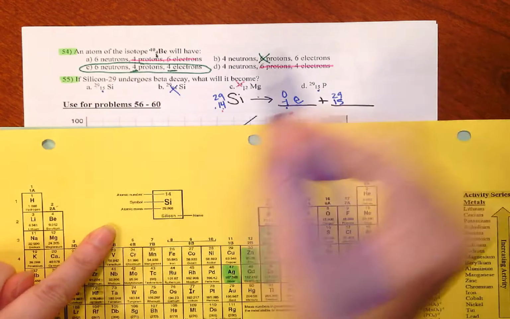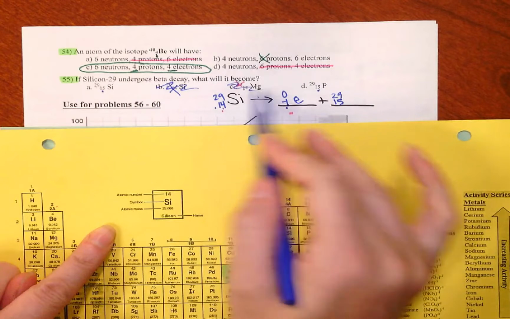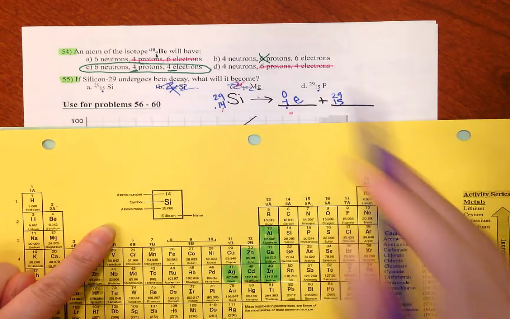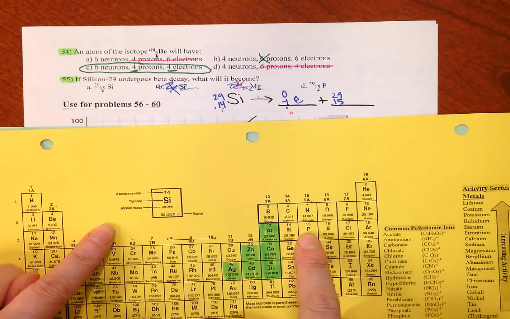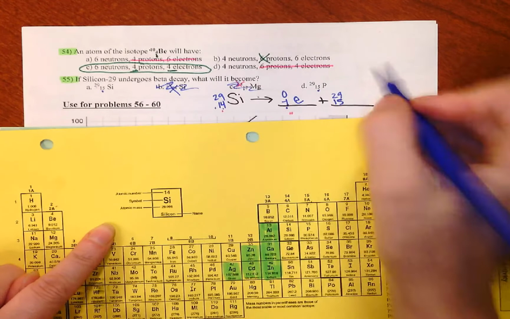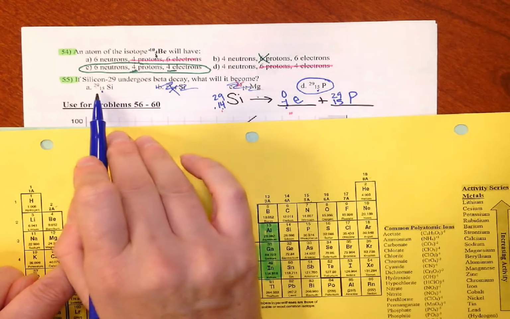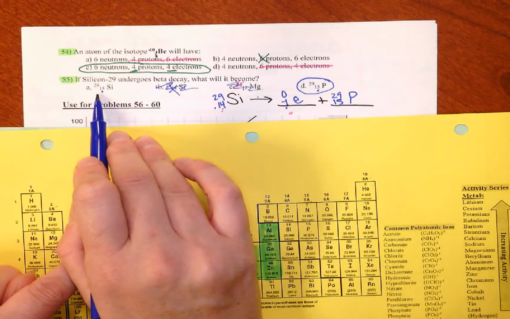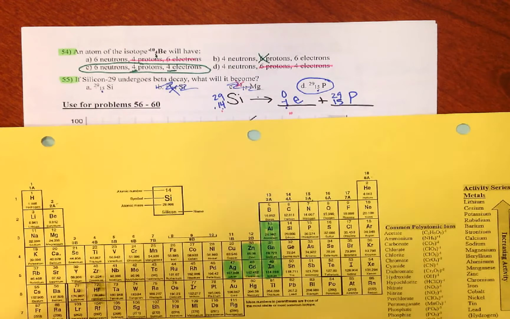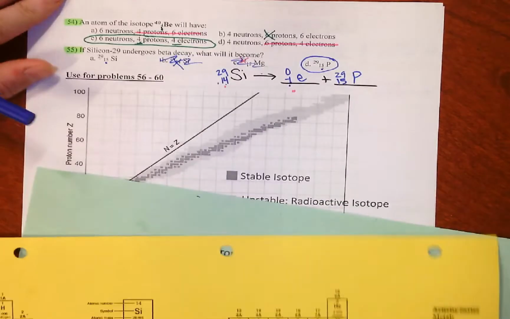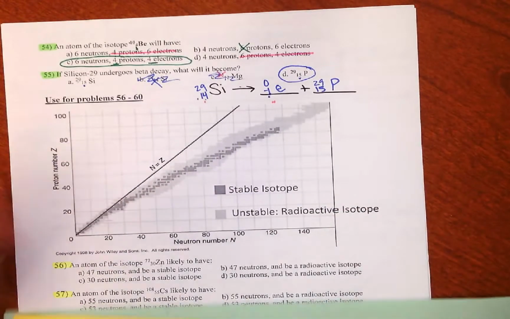So I've only eliminated B and C so far. So then I look, number 15 has the symbol for phosphorus. So this is my answer, even though that one's almost right. Okay? Almost right is wrong in chemistry. If you almost mix the right chemicals, that's a good way to be dead, right? Almost right's wrong. Okay, let's look at some of this nuclear graphing stuff down here.